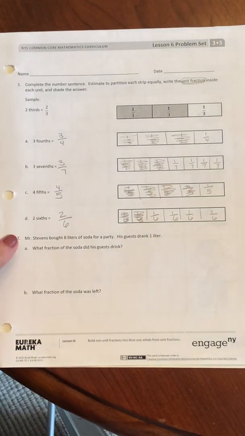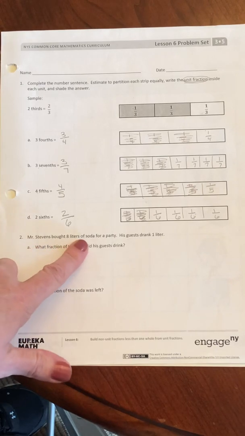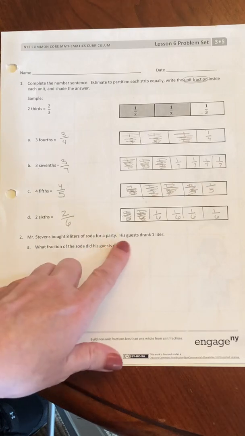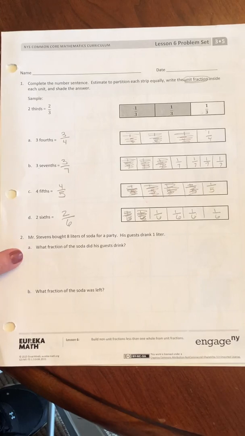Okay? Number 2 says Mr. Stevens. I think yours says Mr. Martin or Coach Martin. I'm not sure. I think I changed that for you guys. Bought 8 liters of soda for a party. His guest drank 1 liter. What fraction of the soda did his guest drink?